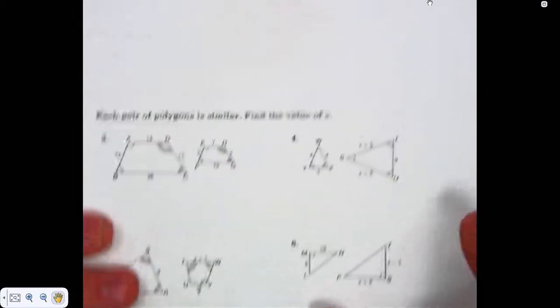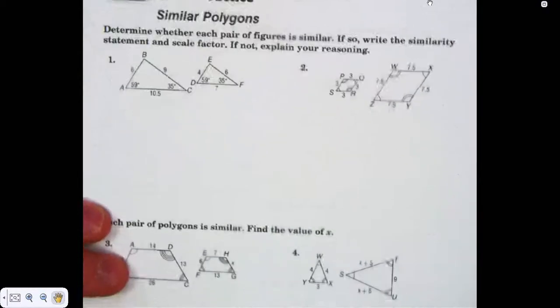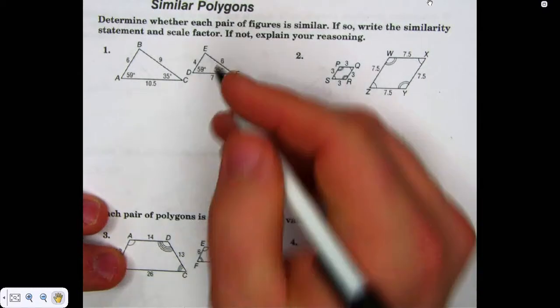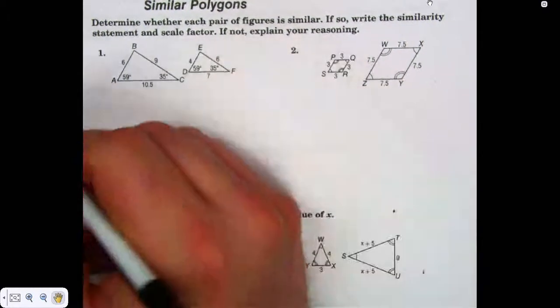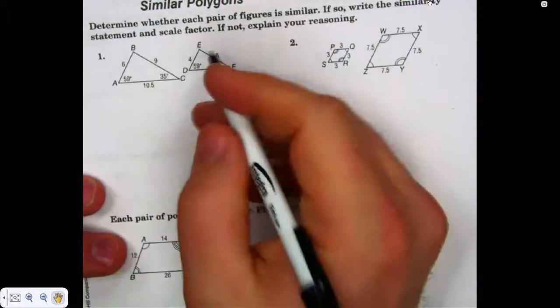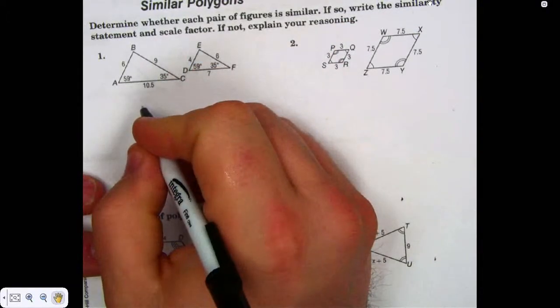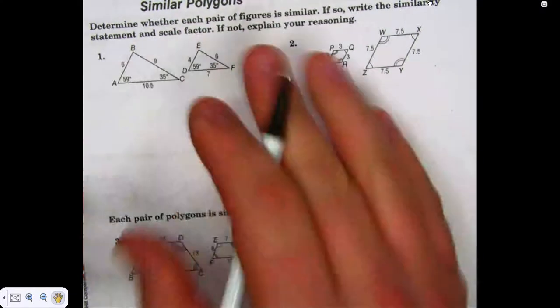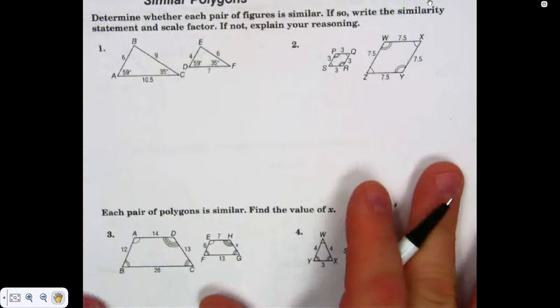Skills practice, 7-2, similar polygons. How are we here? Well, you do number 1. Determine whether the figures are similar. Can we write angle side angle on that one? Well, no, this one we haven't even gotten angle side angle yet.